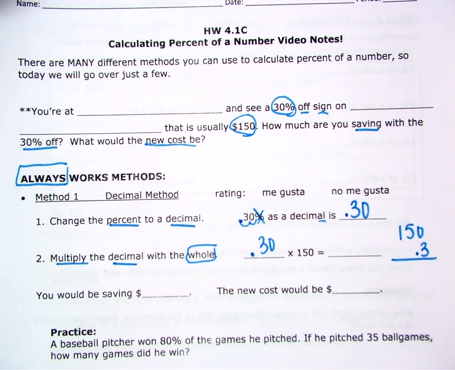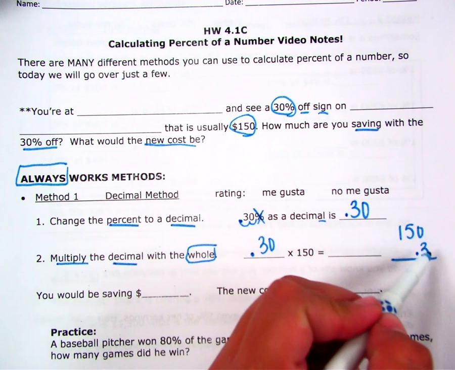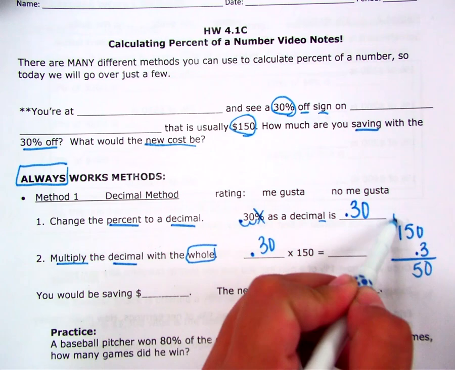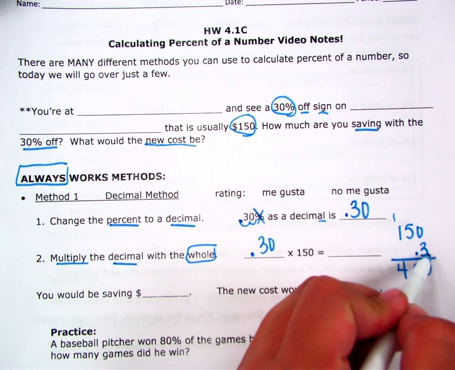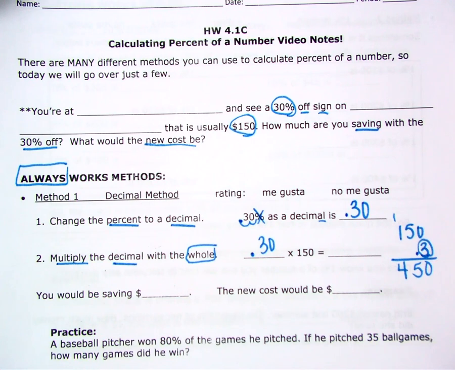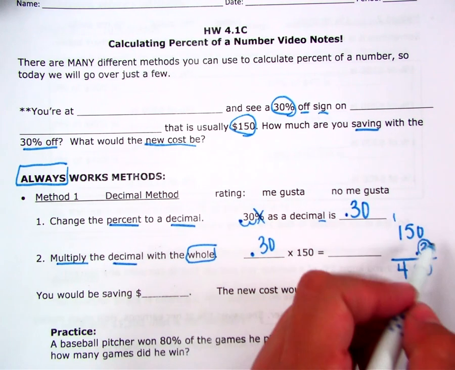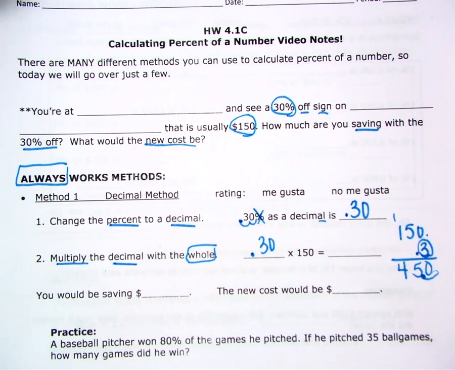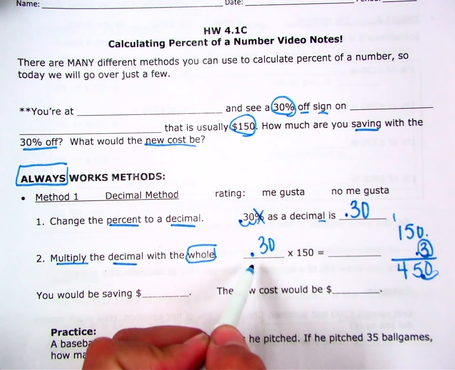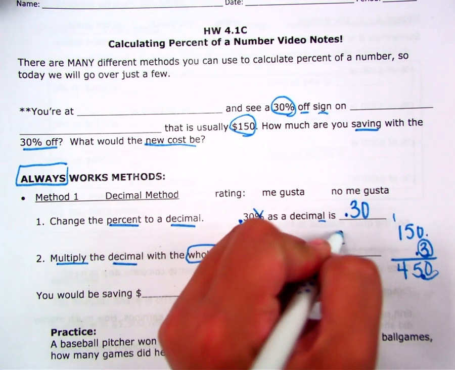So I have 0.3 times 150. When I multiply, I get 450, but I have to remember to count my place values behind my decimal point. I have 1 place value, and 150 doesn't have any behind its decimal, so I move 1 time in my answer. I get 45. 0.30 times 150 is 45.